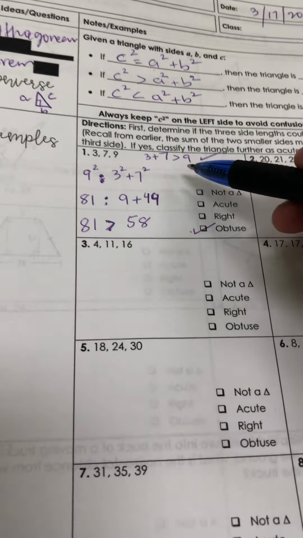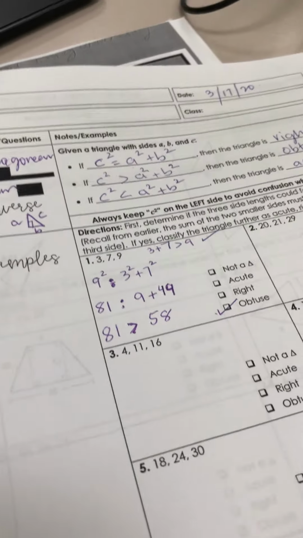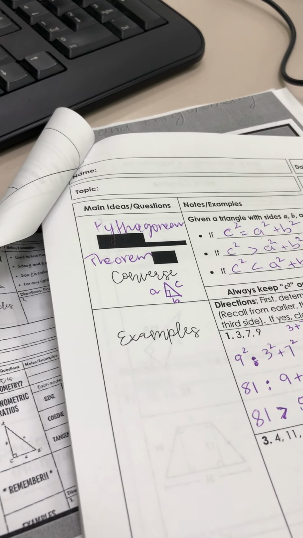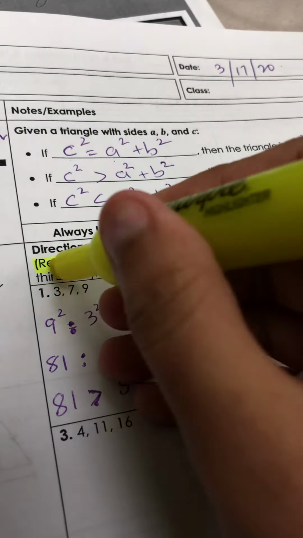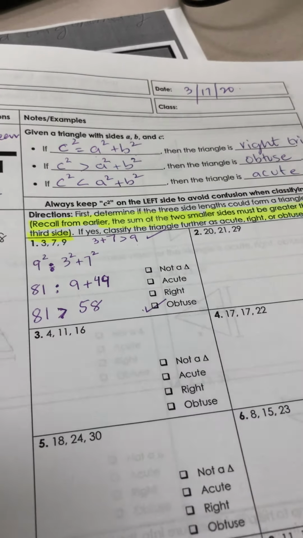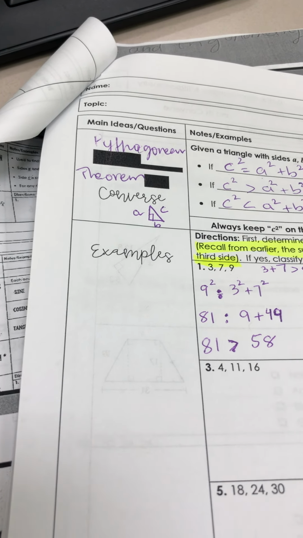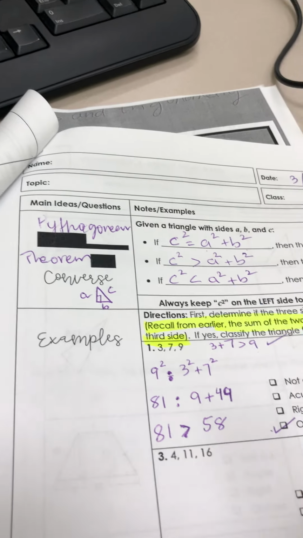So first I'll find out whether we can form a triangle by using this. I'm going to highlight it so that, to find out whether it's a triangle, you find that the sum of the two sides must be greater than the third side. And then find out if it's a right triangle, then it's this.